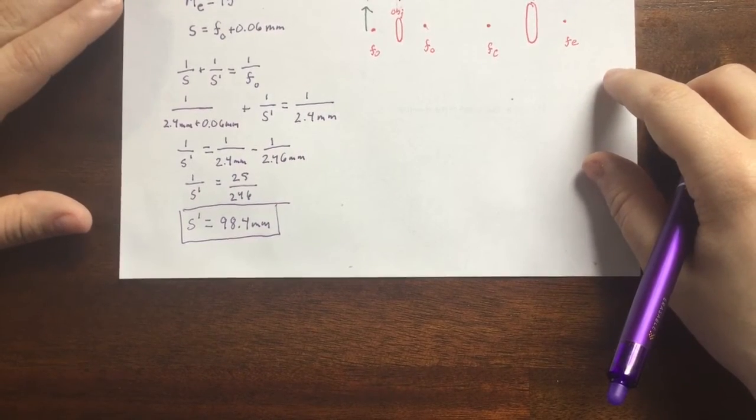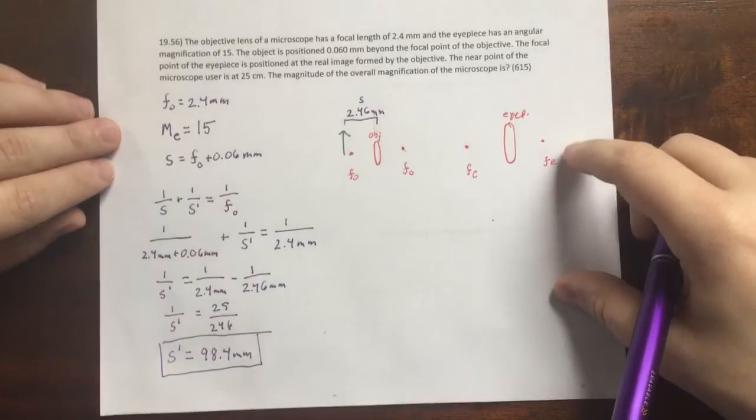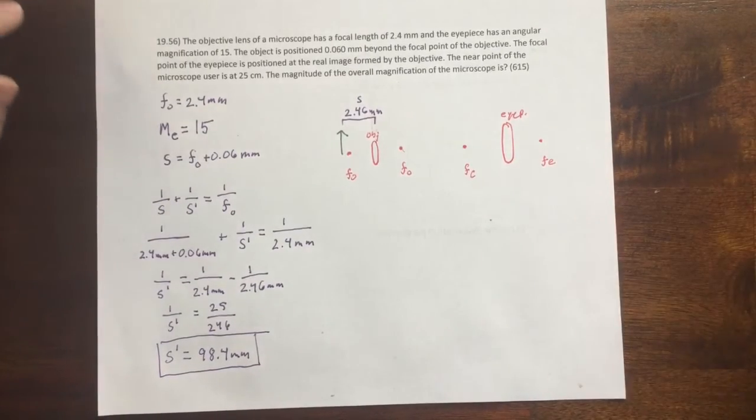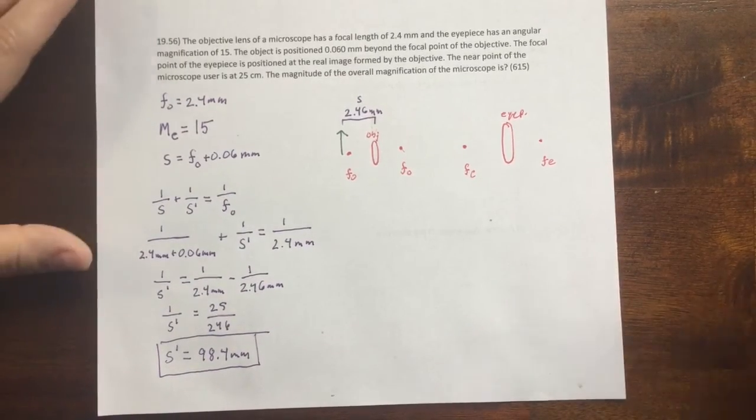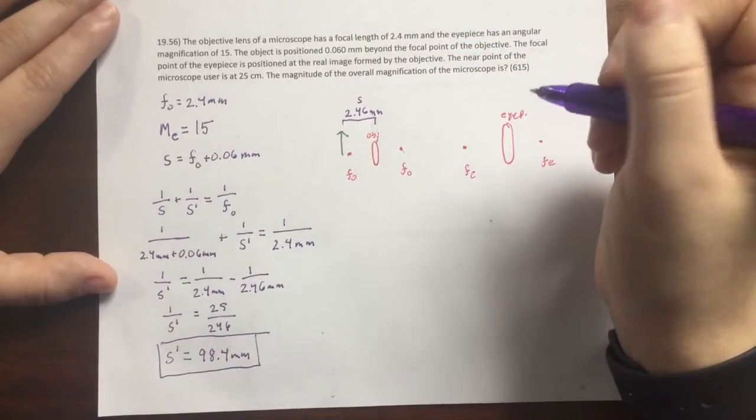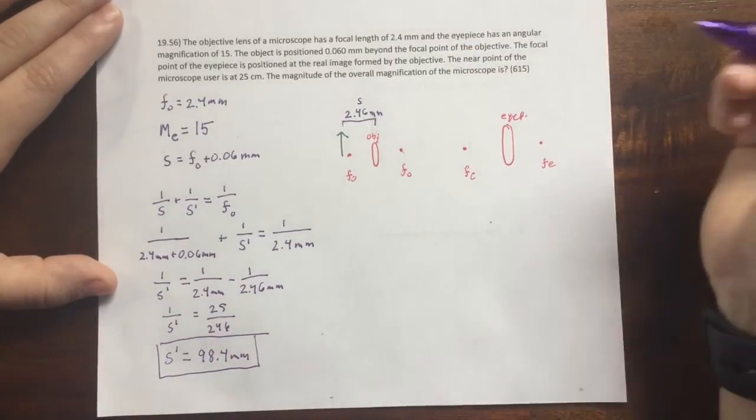So we can label that 98.4. So that is our image position.